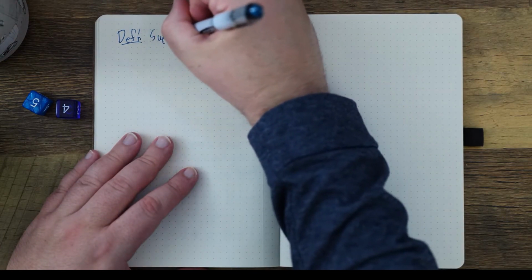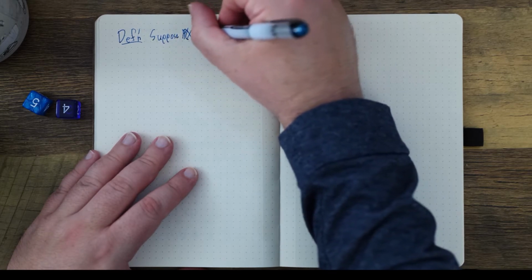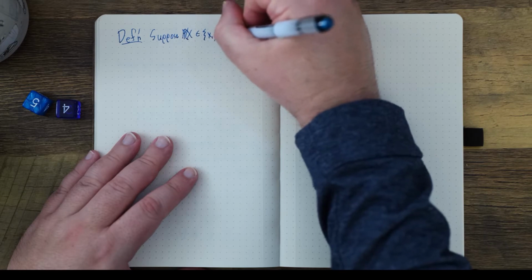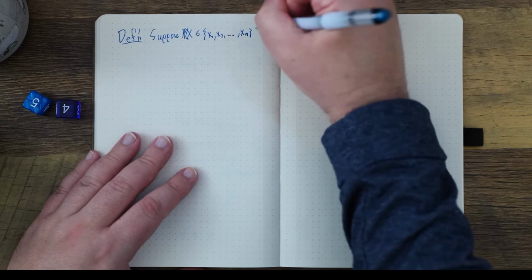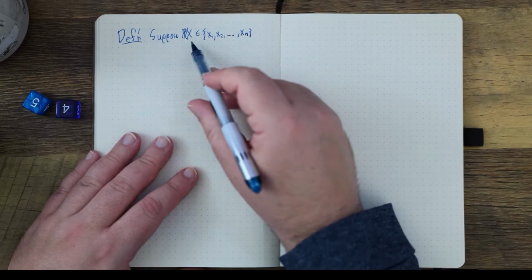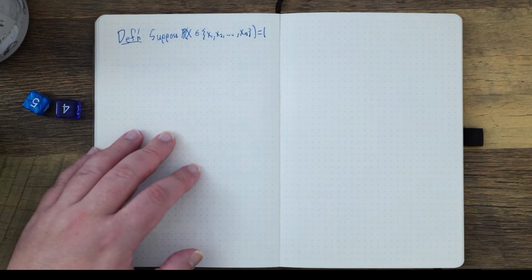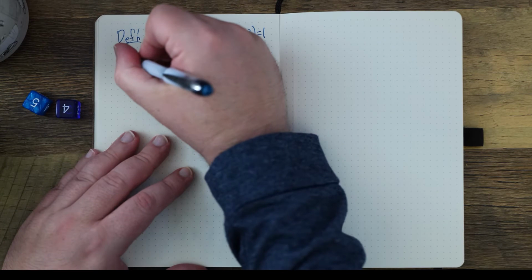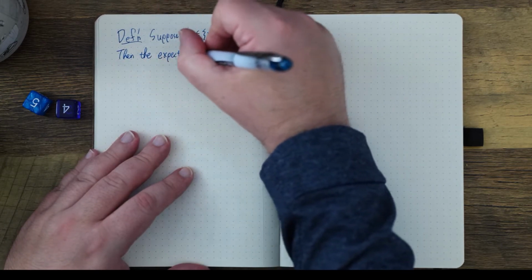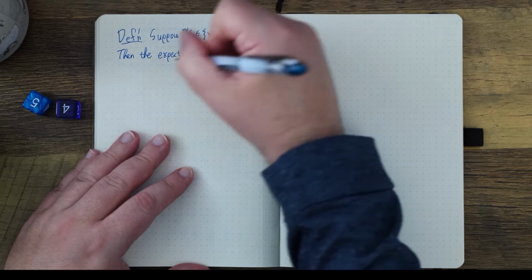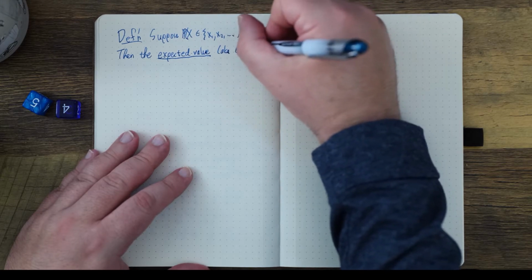Suppose that I have a discrete random variable. Actually, let's do just finite to start. So the probability that X falls in the set little x1 up through little xn equals 1. Then the expected value, which is also known as the expectation.